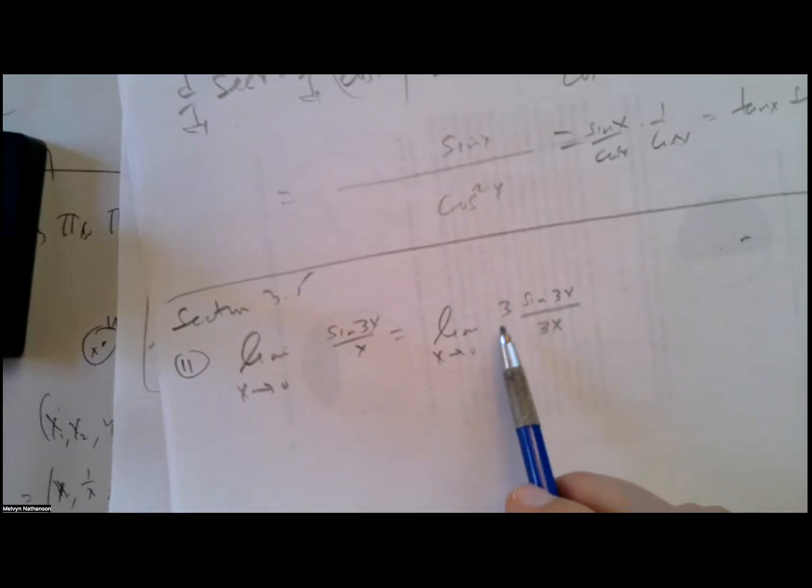What is the limit as x goes to 0 of sine 3x over x? Well, we know the limit as x goes to 0 of sine x over x, but this is different. But I can write this like this. If I have a 3x in the denominator, I'm multiplying the denominator by 3. I'm multiplying the numerator by 3. So I can write this as 3 times sine 3x over 3x. And the 3 I can take outside the limit. So this is 3 times the limit as x goes to 0 of sine 3x over 3x.